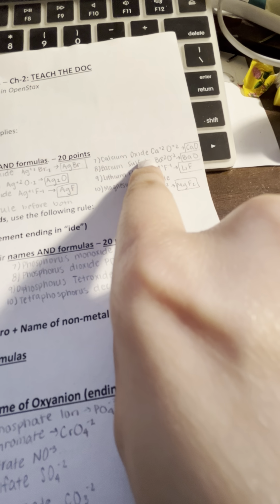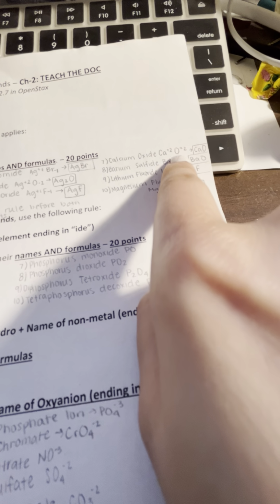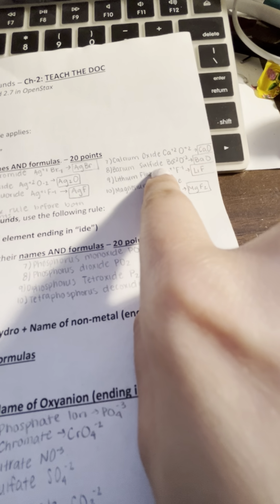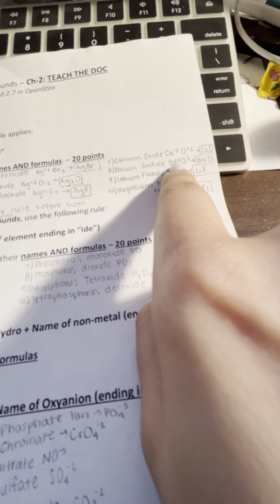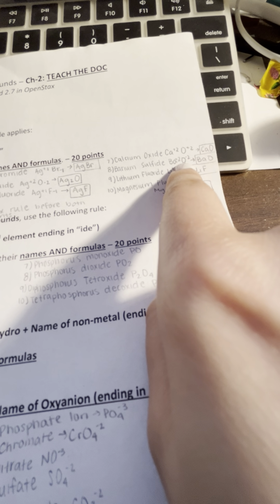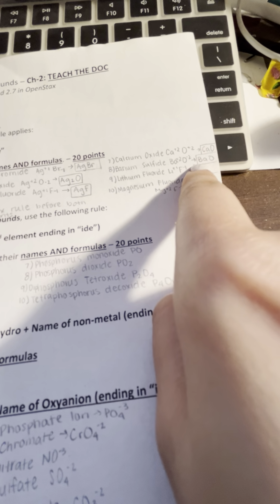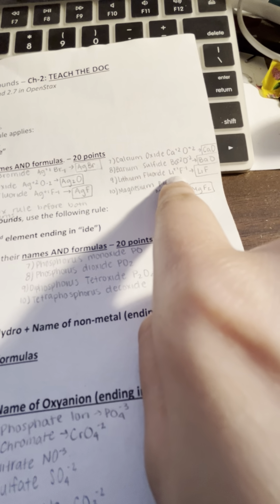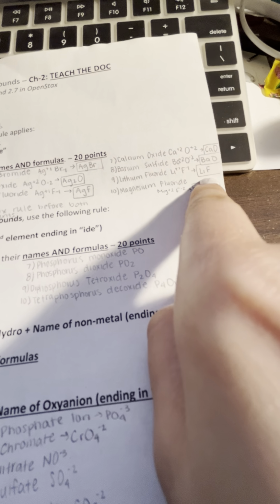And then calcium oxide, Ca +2, and then oxygen is -2. It balances out, so it's just CaO. Barium sulfide, Ba +2, and then sulfur -2, again balances out. And then the lithium fluoride balances out, +1 -1 balances out.